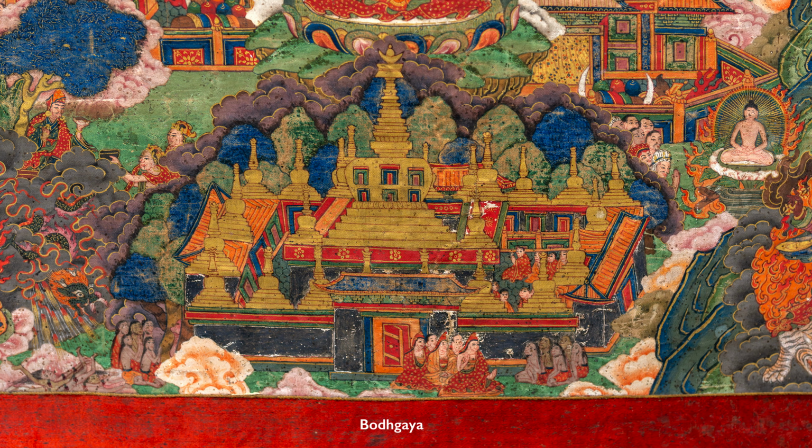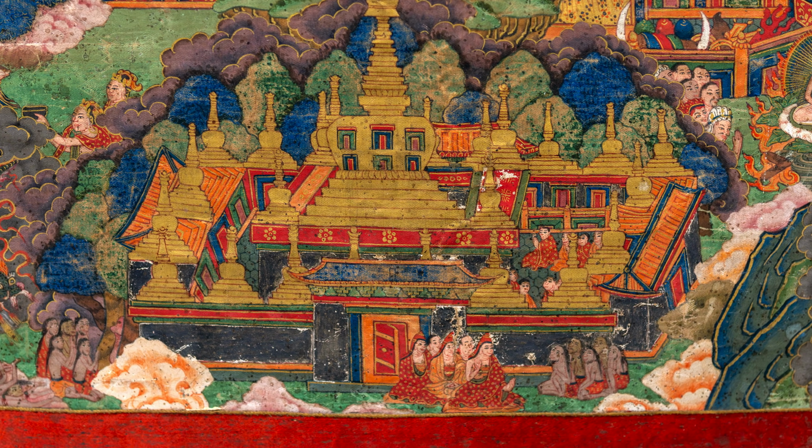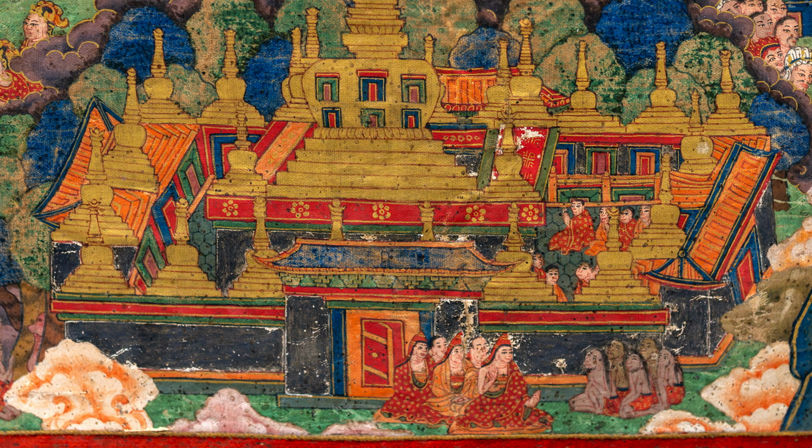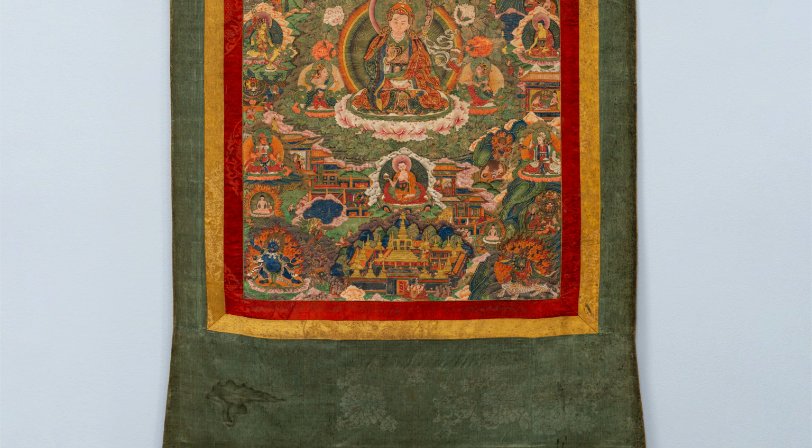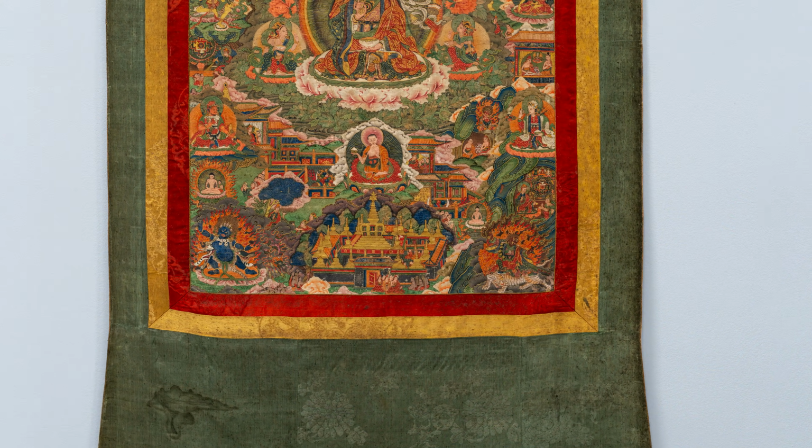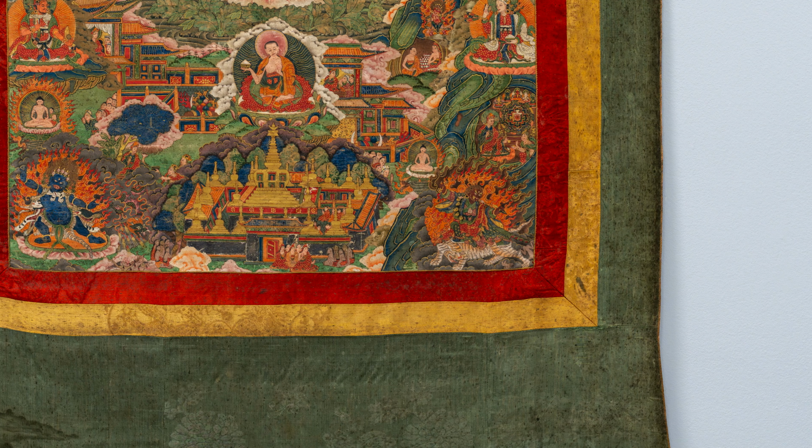And scholars think that this is a reference to the Buddhist site of Bodh Gaya, the site of the Buddha's enlightenment, because in Padmasambhava's biography, he is said to have studied with learned scholars and practitioners in Bodh Gaya.